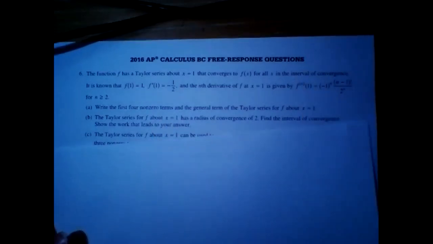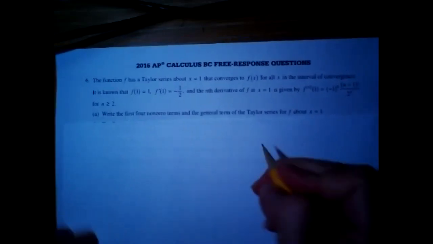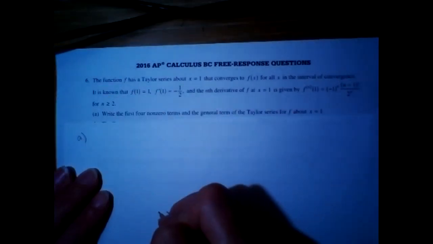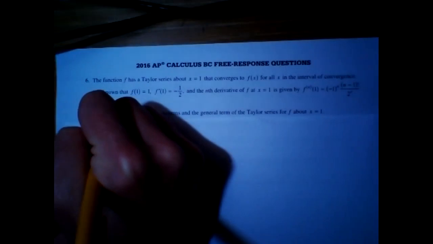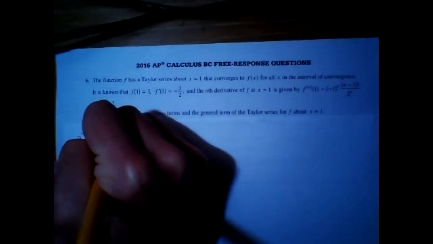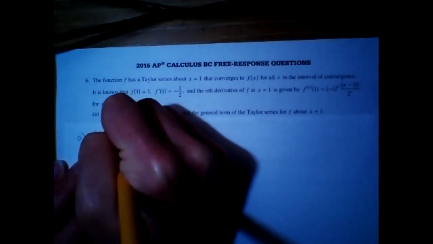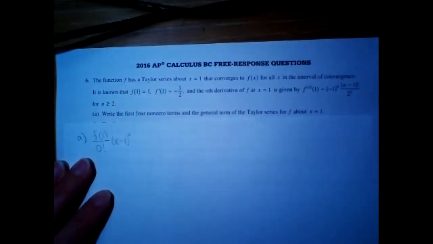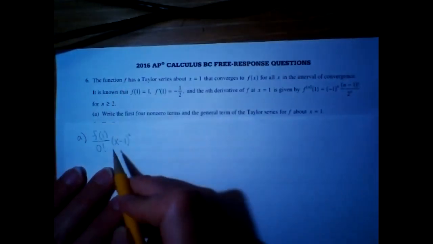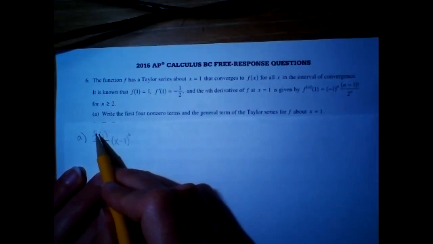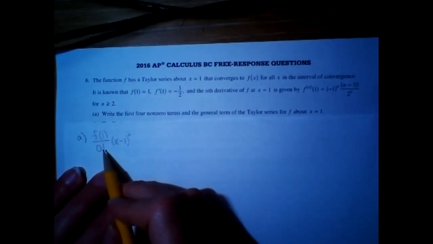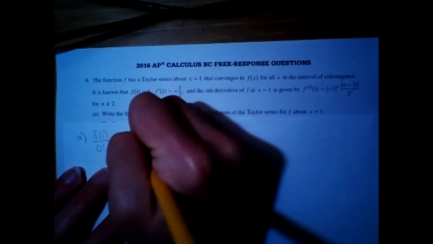All right, so letter A, write the first 4 non-zero terms and the general term for the Taylor series around 1. I always write out the pattern. I need to write it out in order to stay organized. So it's the 0th derivative, which is just the original function, over 0 factorial, x minus 1 to the 0.